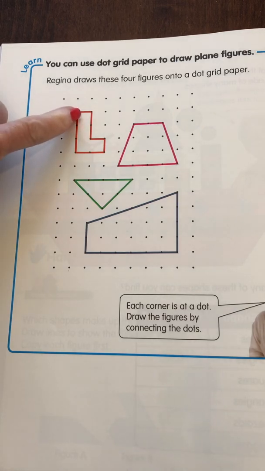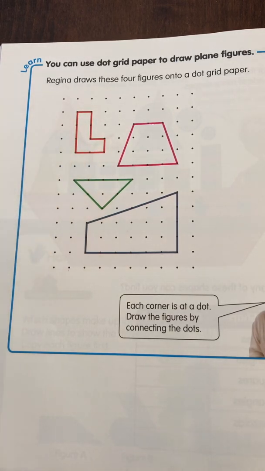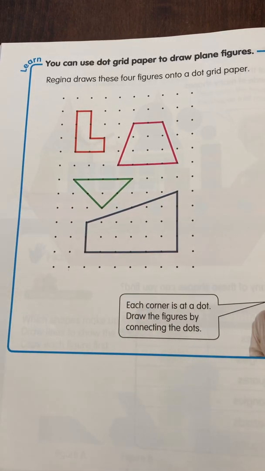You could make these same plane shapes on your geo board or on your dot grid paper. And so if you were to dot, you guys have all done dot to dots. Well, dot to dot is just plane shapes creating a picture. And so we're gonna get to practice that in a minute.